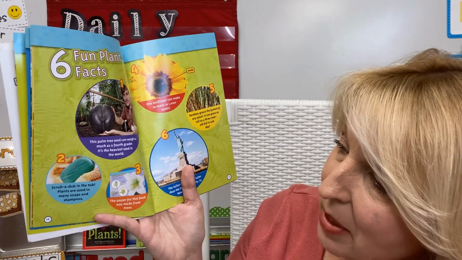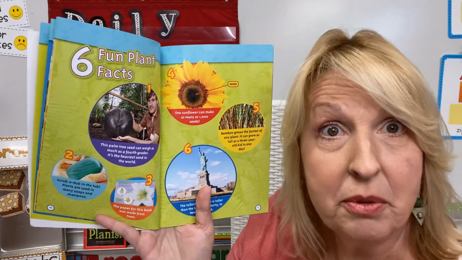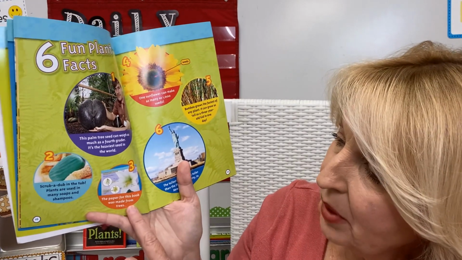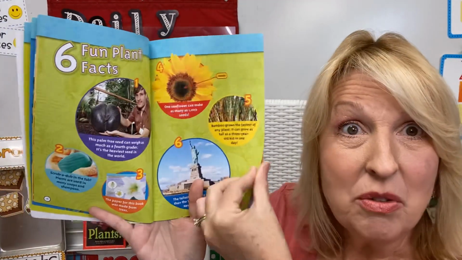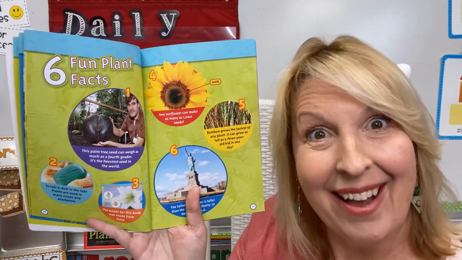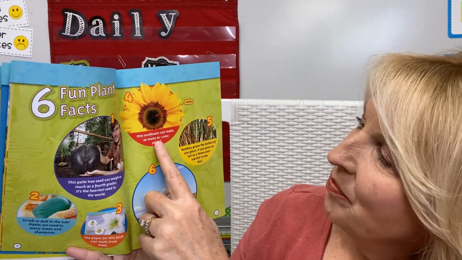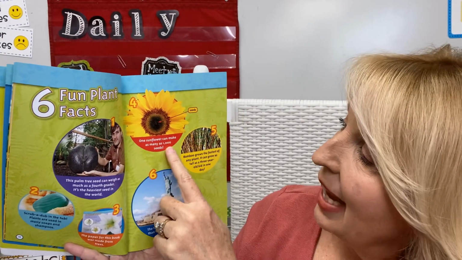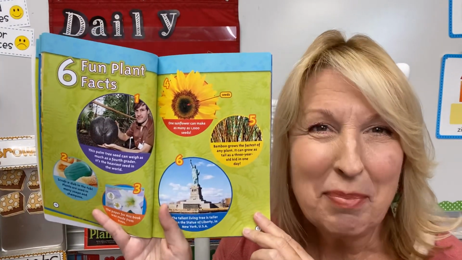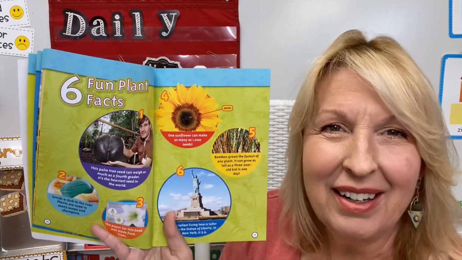Number 2, scrub-a-dub in the tub. Did you know that plants are used to make soaps and shampoos that you use when you take a bath or a shower? Number 3, the paper used to make this book is made from trees. Yeah, trees help make paper. Number 4, one sunflower can make as many as 1,000 seeds. And if you watched my video about eating a plant, we talked about sunflower seeds and how they come from that middle part of the flower.